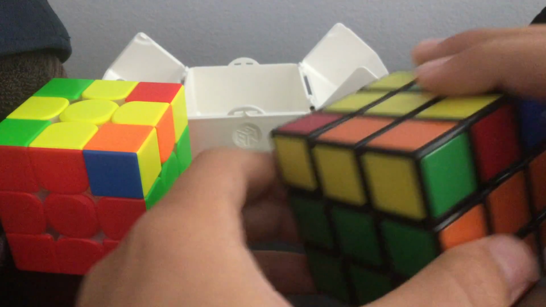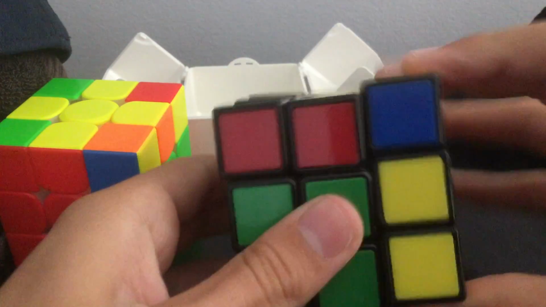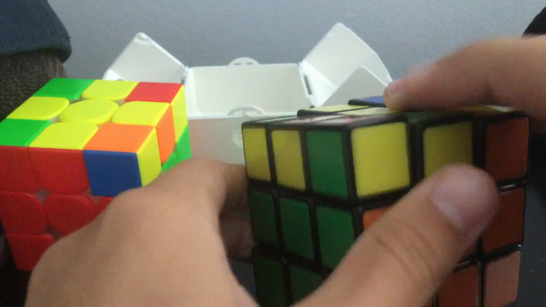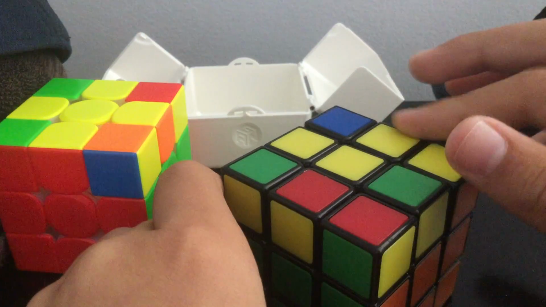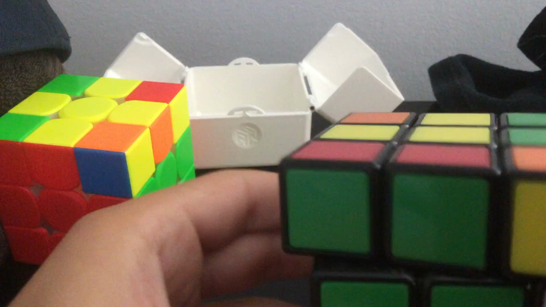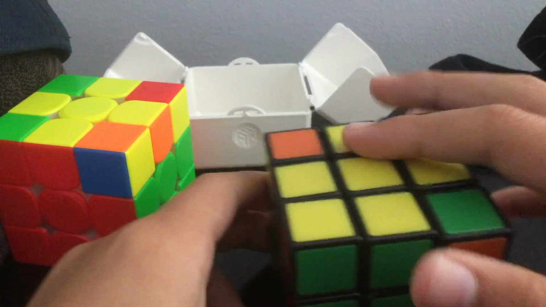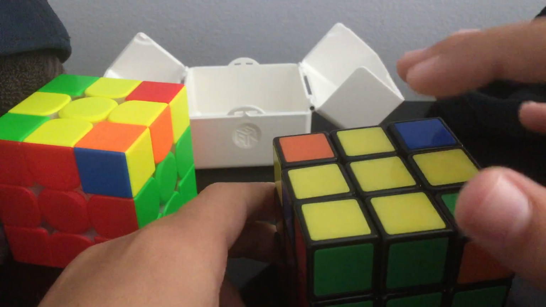If it's facing here, you're going to do the algorithm: F U R U prime R prime F prime, and then you have the snake. Then do it again: F U R U prime R prime F prime. Then you'll have this with a dot.